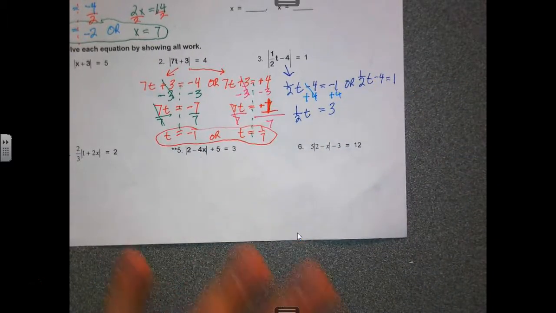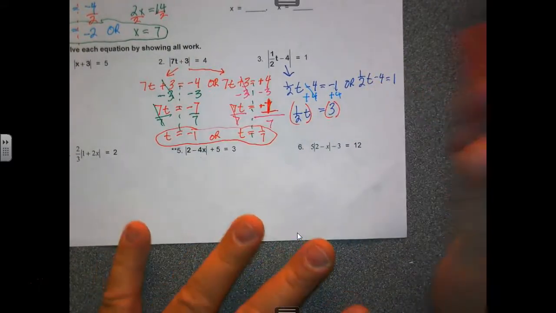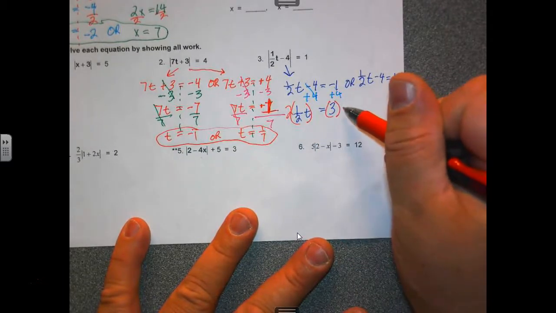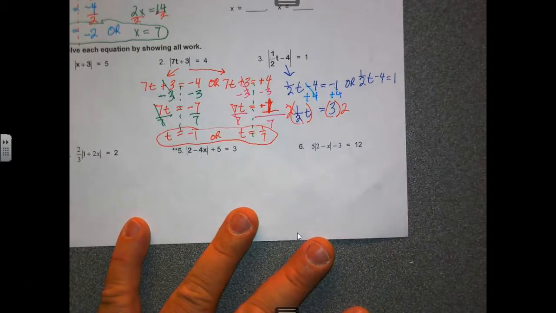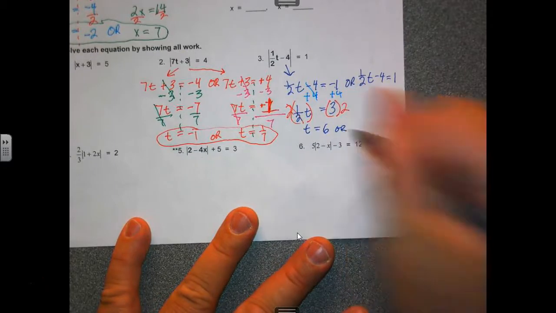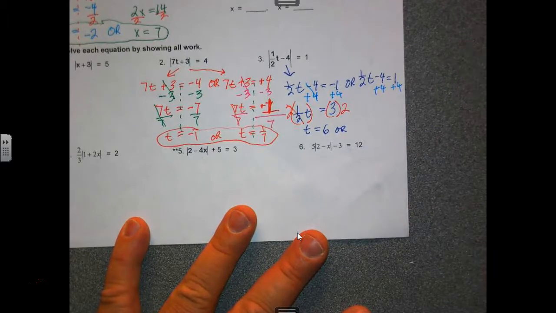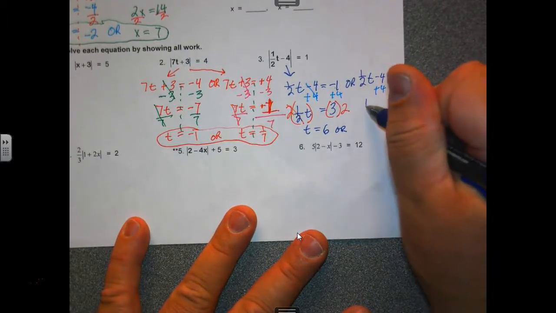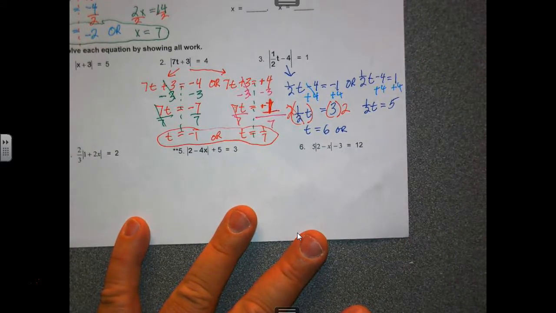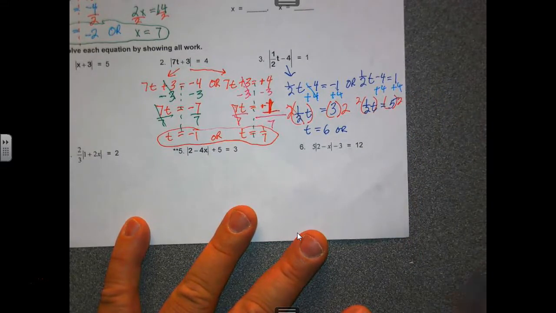What's the easiest way to get rid of a fractional coefficient? Multiply by the reciprocal. The reciprocal this time happens to be just 2 over 1. So I get t equals 6, or add 4, 1/2 t equals 5, and multiply both sides by 2. I get t equals 10.